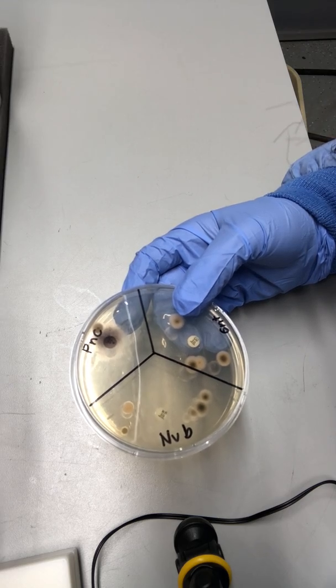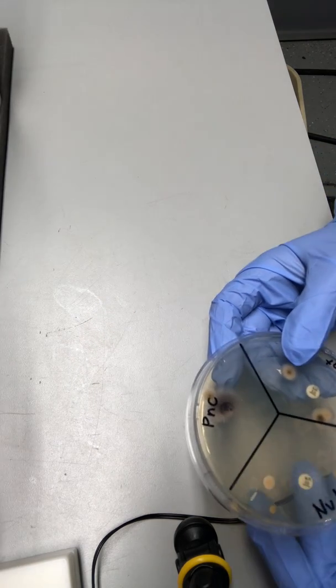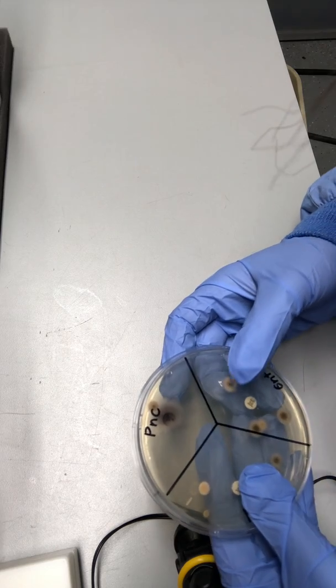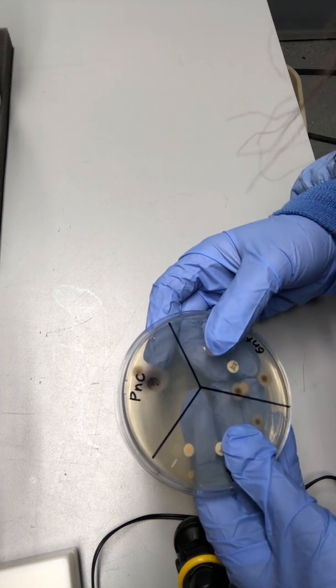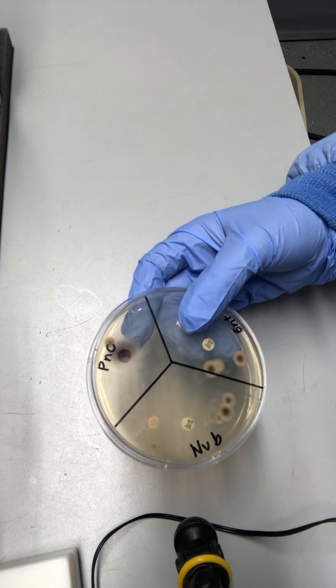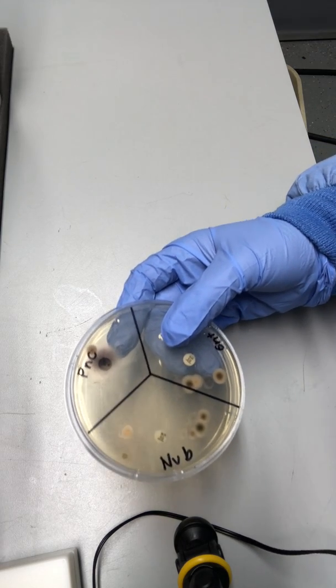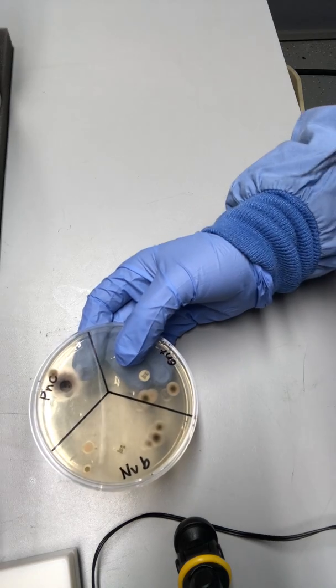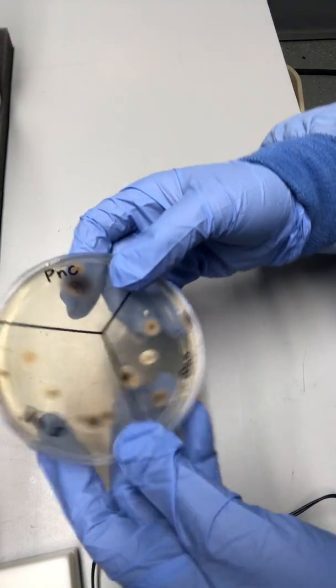Okay, so novobiocin, the narrow spectrum antibiotic, targets the DNA gyrase in some gram-positive bacteria. All right, so I'm going to move on to gentamicin now.